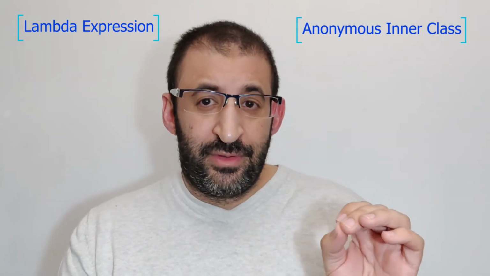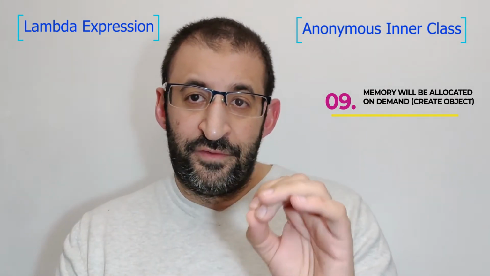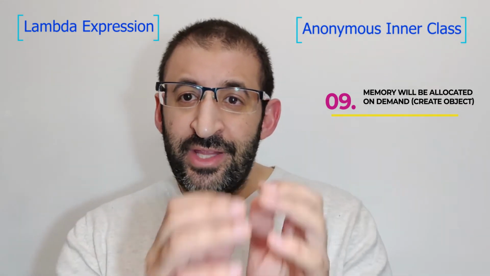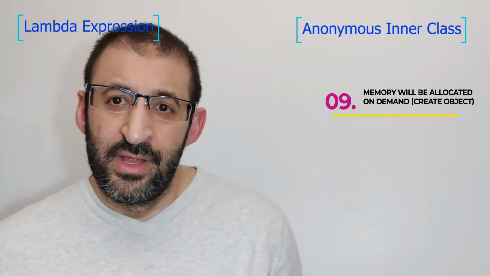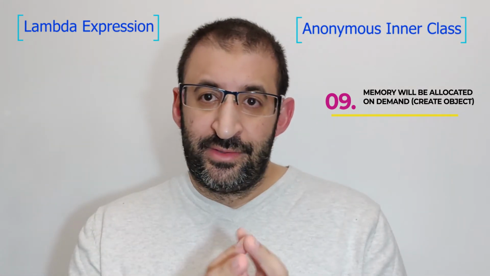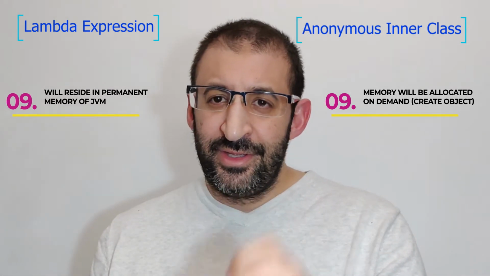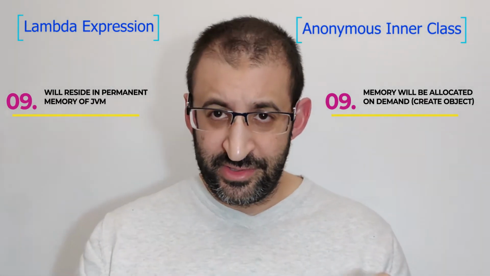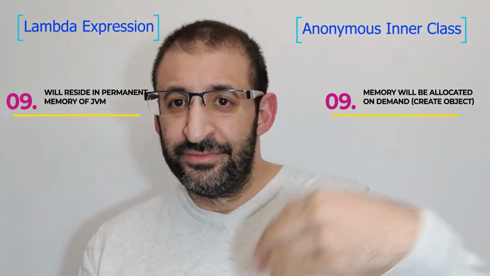Each time we create an instance of an anonymous inner class, we allocate memory in heap space, okay? But a Lambda expression permanently resides in memory. Okay, we don't create it each time.